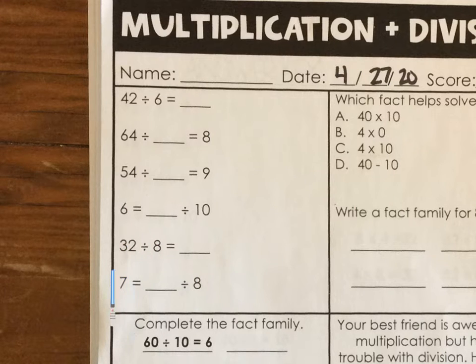Again, they did the equation a little differently, where you have your answer first and then your equation second. So you want to say, okay, 7 equals what divided by 8? Or you could go 8 times 7 gives you, and then write the answer here. Same kind of thing here as well. You could go, 6 times 10 gives me what? All right, guys, now let's move on to the next one.